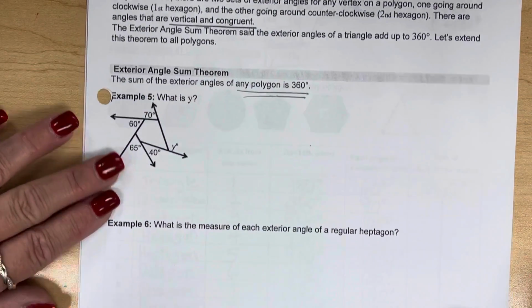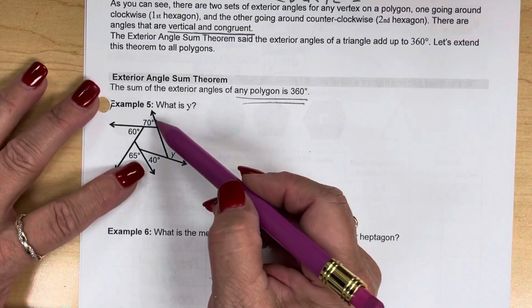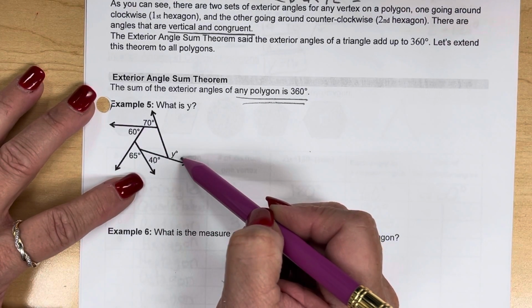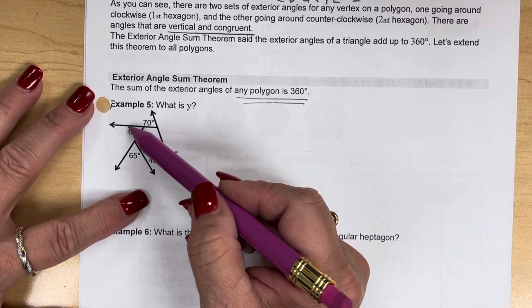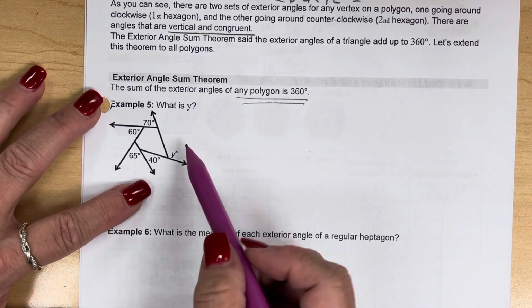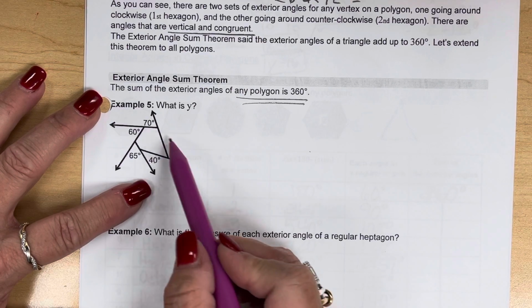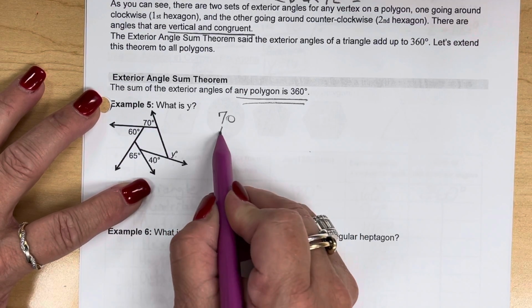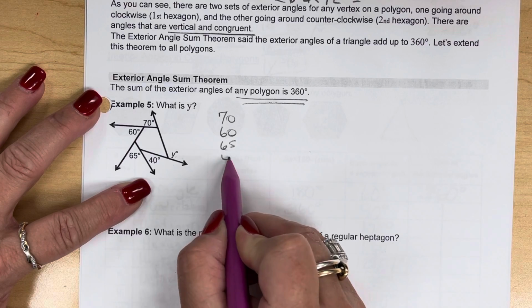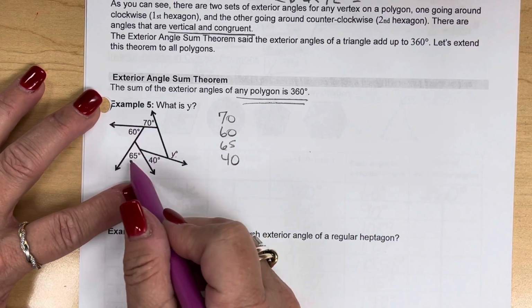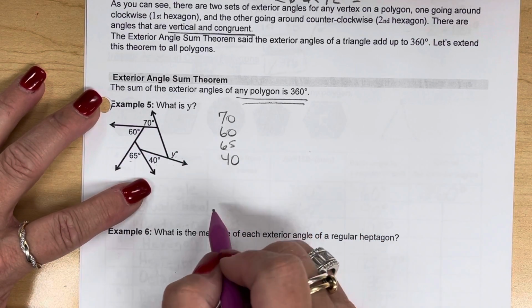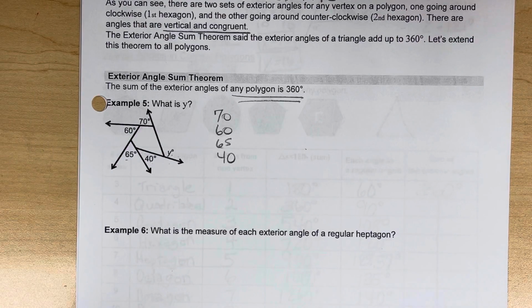So when you take a look at this next one, you have these exterior angles, okay? And obviously it's going counterclockwise, but we're trying to find y. So all you do is you would add 70 plus 60 plus 65 plus 40, okay? And when you do that, you get, let's see here, 235.